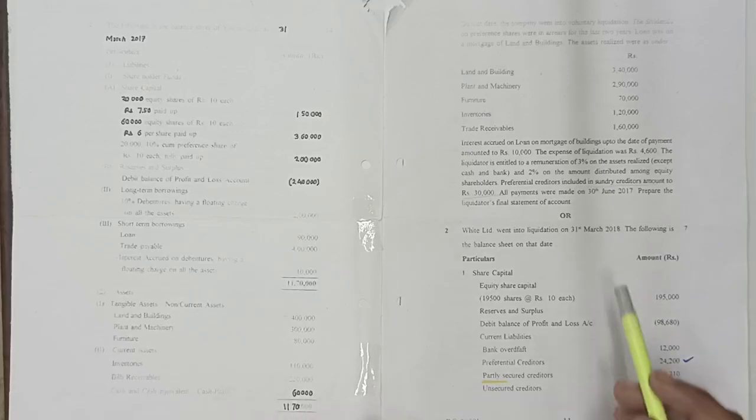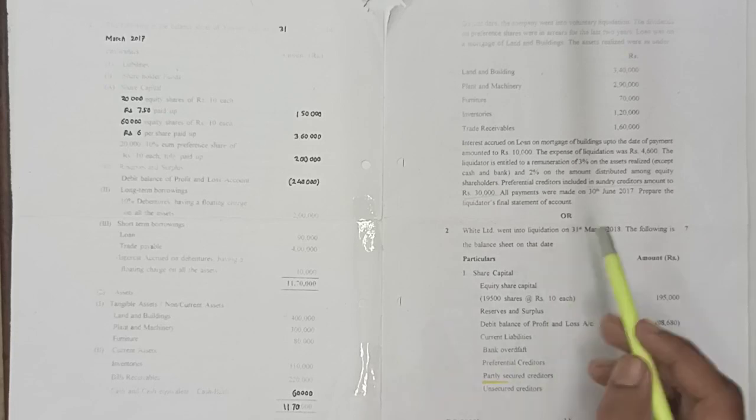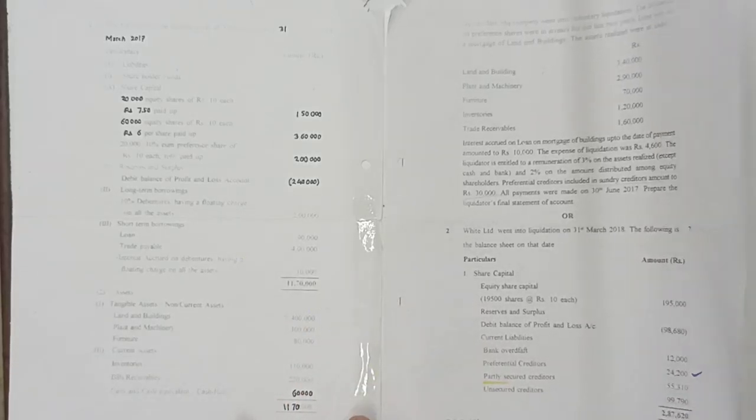Hope it's clear. All the payments were made on 30 June. What is our balance sheet date? 31st March 2017, right? It is paid on 30 June. That means after 3 months. So only effect will be on the debentures interest. You need to pay 3 months additional interest, right? I suppose it is clear to each and every student.